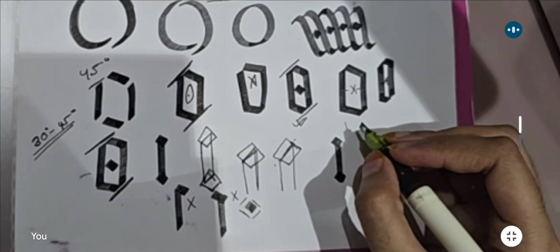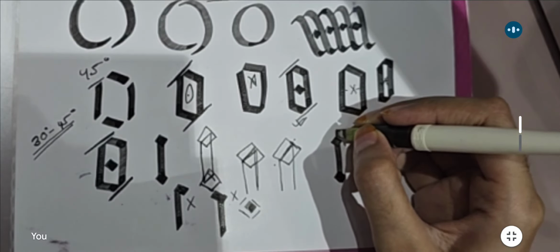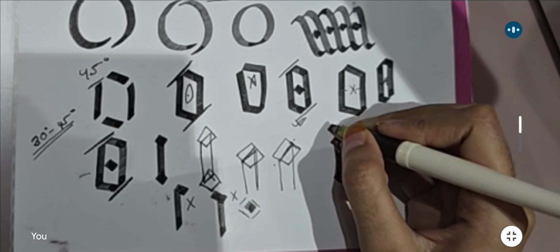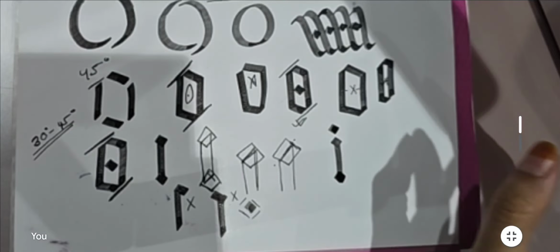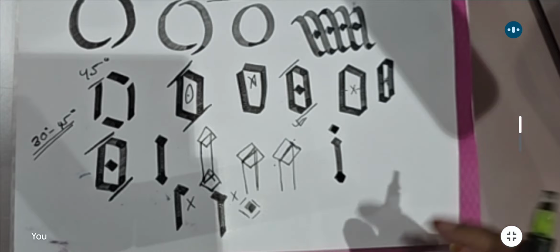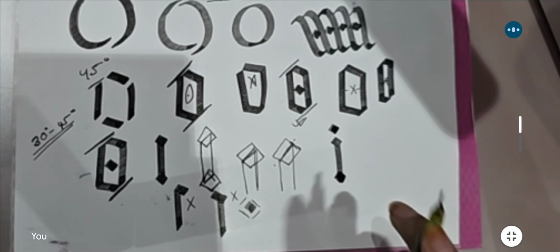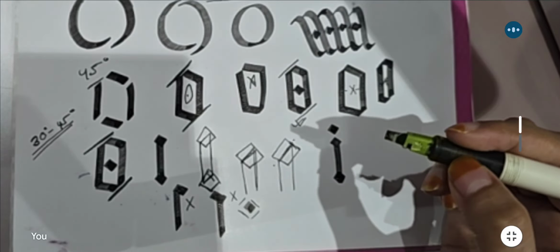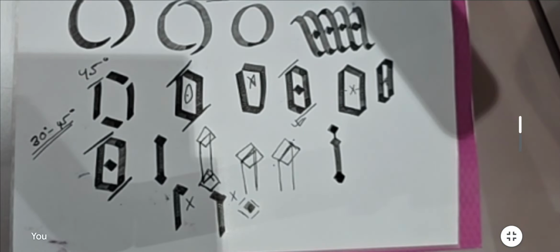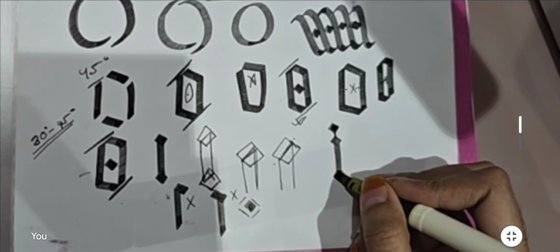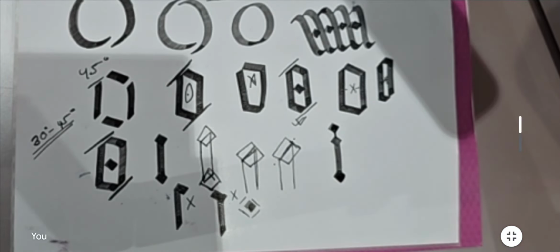Now, when you make I, make sure to make the diamond just above it. And here you have the choice. You can leave the space in between, or else, mostly what we do through the snip, we connect it like this. Okay? We connect it. My ink is bleeding over here, so it is looking a little bit off.